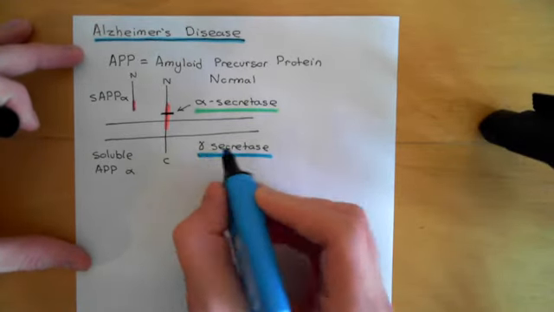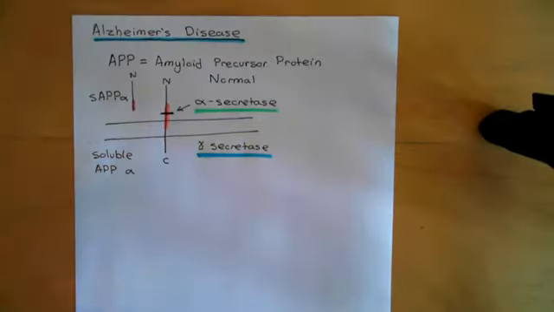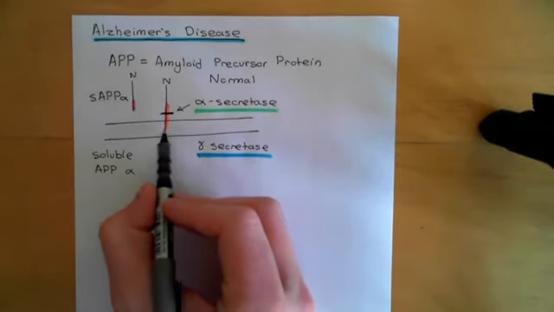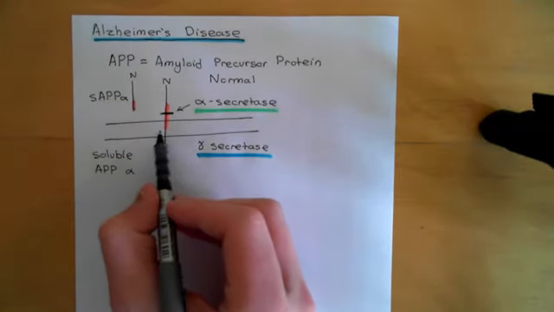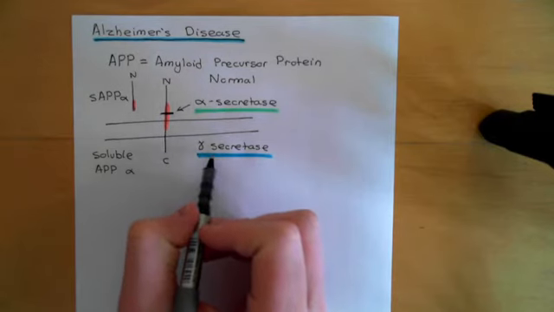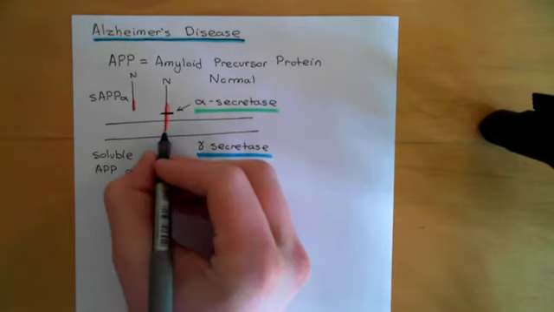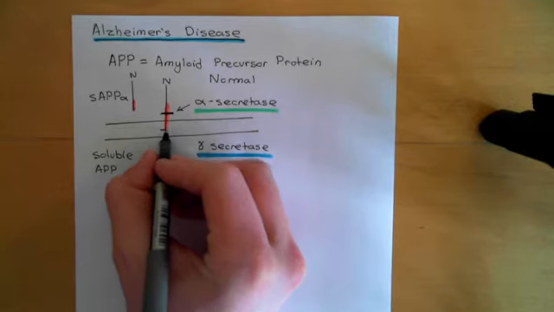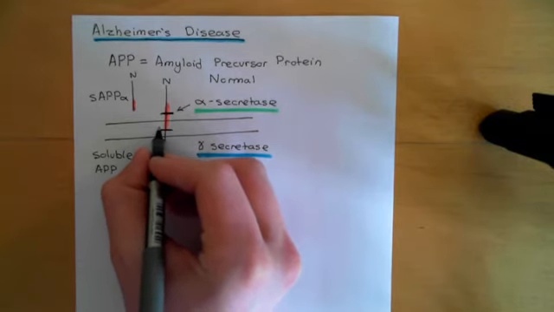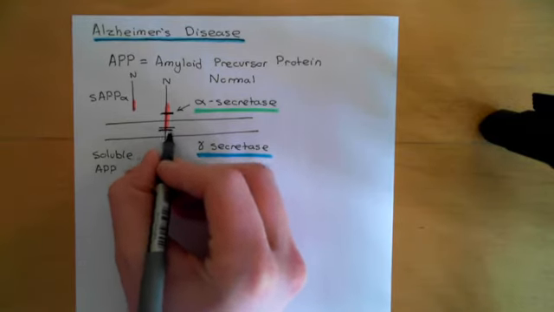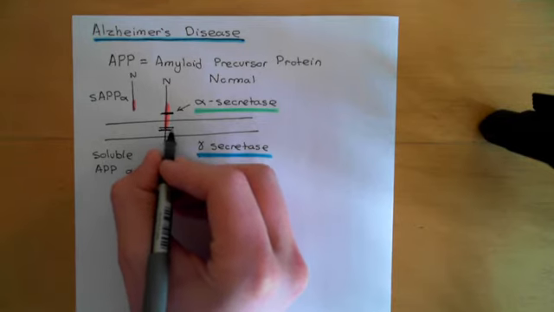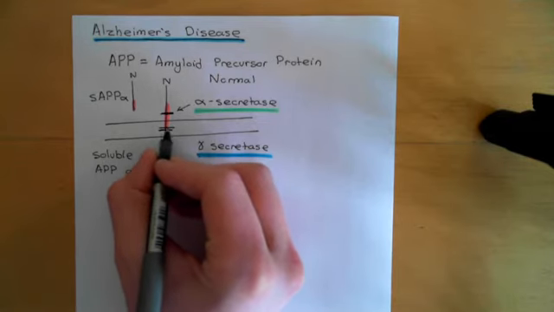Now, gamma secretase enzymes cut right at the base of this amyloidogenic portion. Now there are actually 2 different sites that gamma secretase enzymes can cut amyloid precursor protein, which differ by 2 amino acids. Okay, so I'll put these here. So one of them is right at the end of the amyloidogenic portion, and one is 2 amino acids upstream of that.